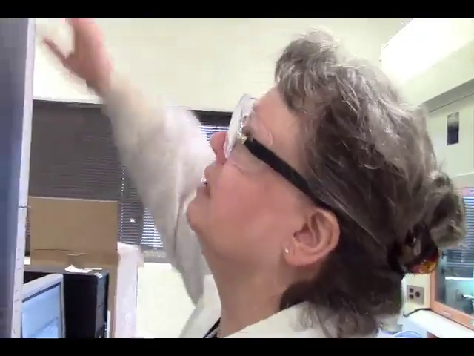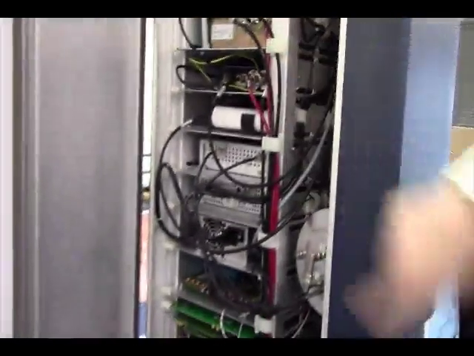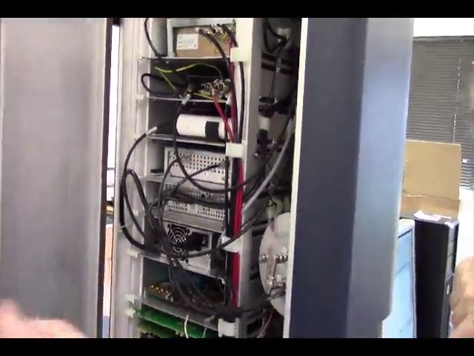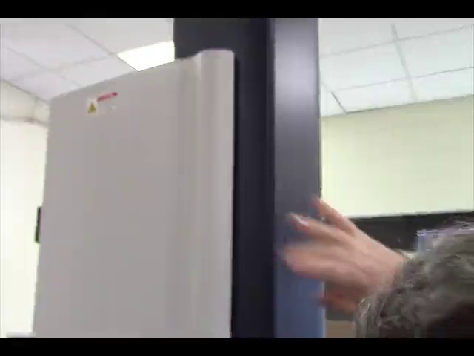Okay? You have to use linear at that point. All that in there are the high voltages and the electronics. So that's inside our instruments.